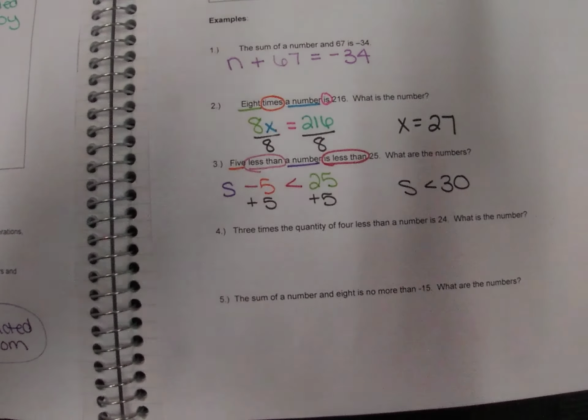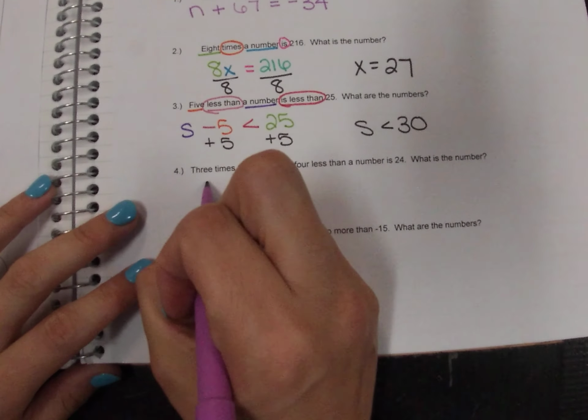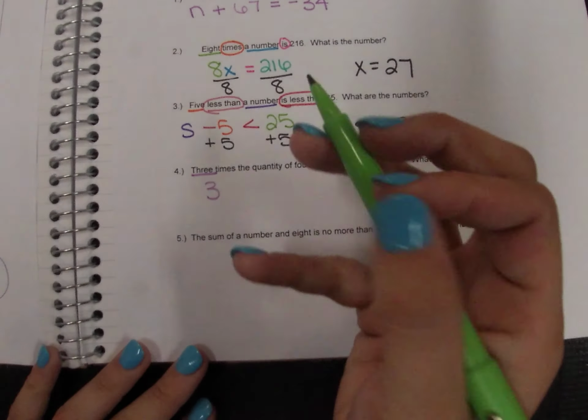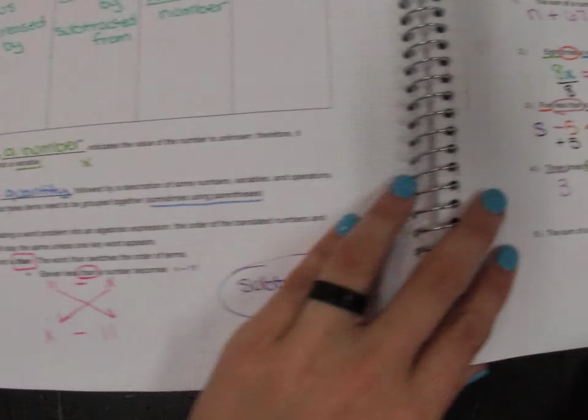Number 4, we have 3 times the quantity. So we're going to put 3 times. I told you to hang on to that multiplication in your head, right? And let's wait and see what we write next. Times the quantity, right? The quantity over here told us to group things together using parentheses. So I'm going to put in parentheses.